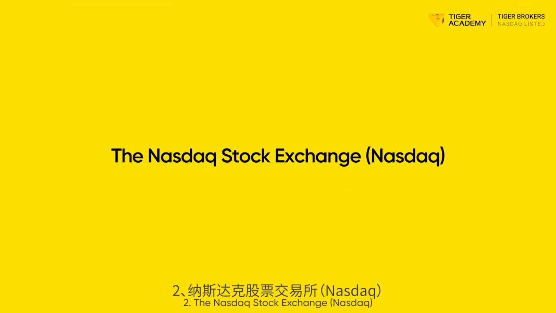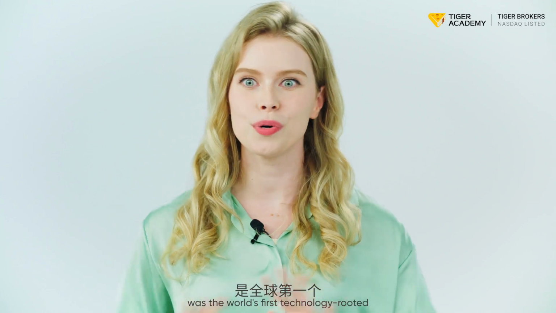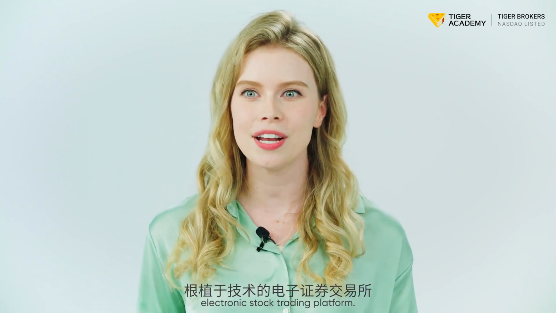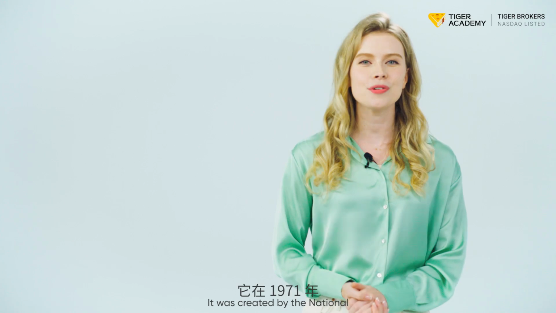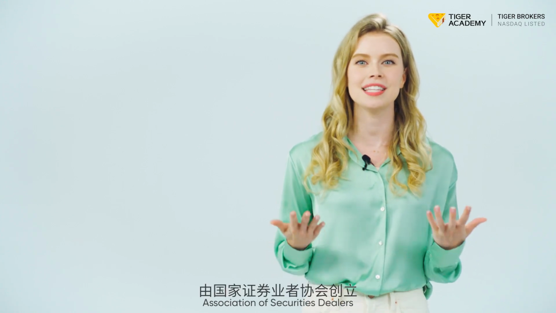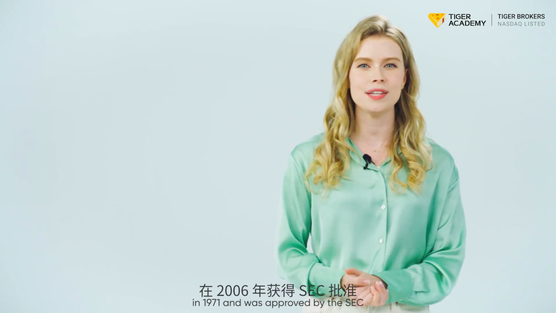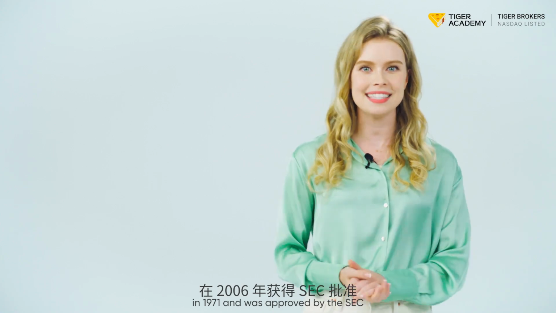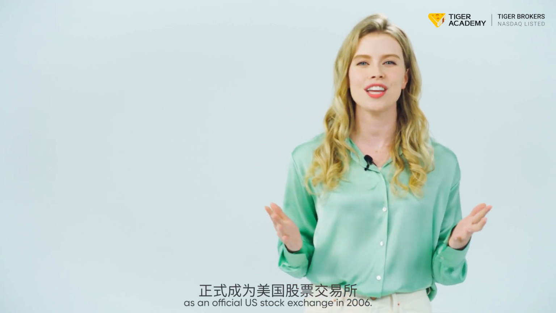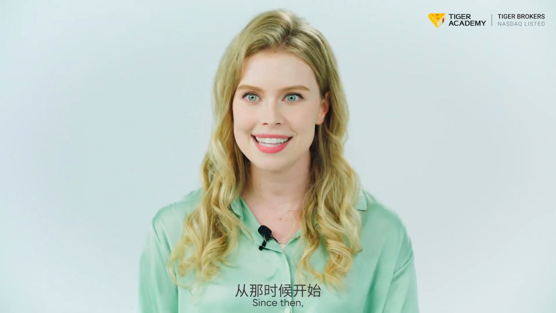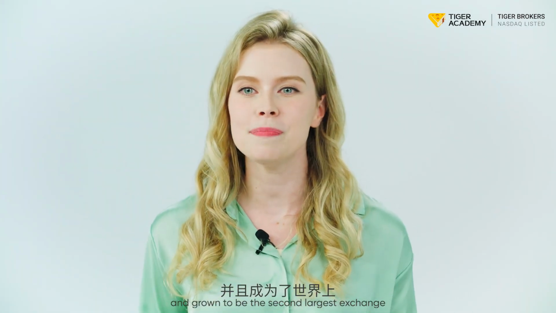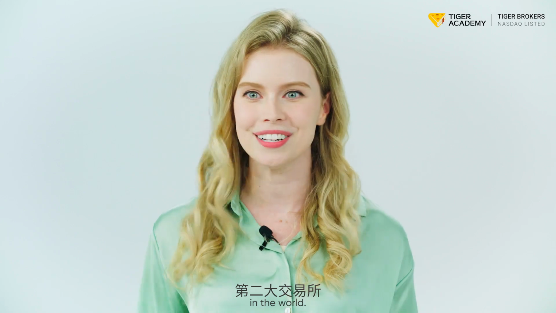Number 2, the Nasdaq Stock Exchange. The Nasdaq Stock Exchange was the world's first technology-rooted electronic stock trading platform. It was created by the National Association of Security Dealers in 1971 and was approved by the SEC as an official US stock exchange in 2006. Since then, it has evolved and grown to be the 2nd largest exchange in the world.